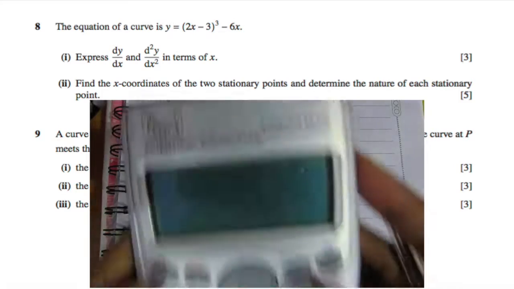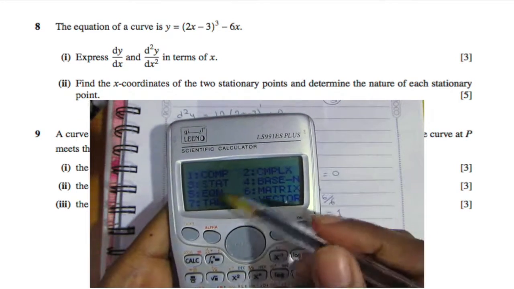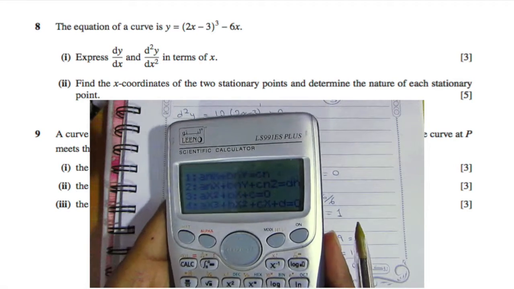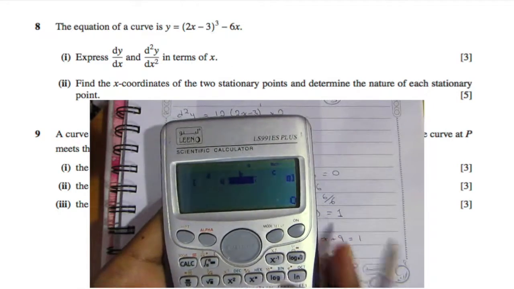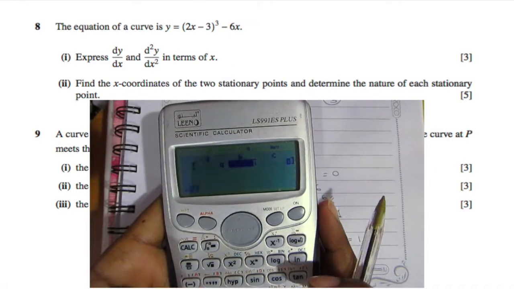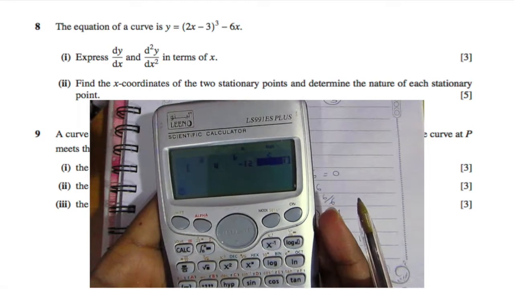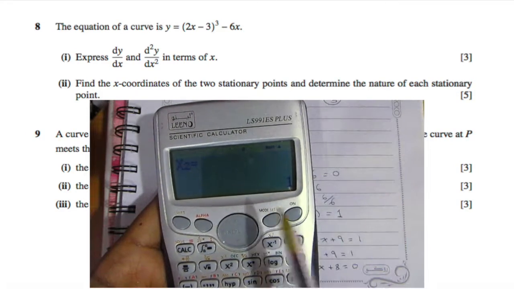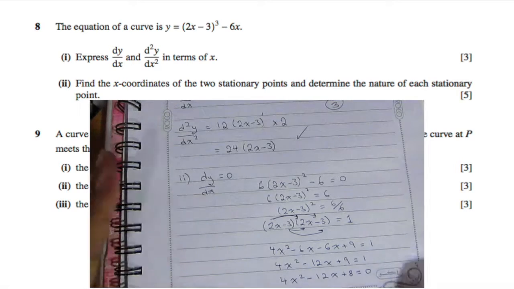You can do this manually, or you can use the calculator. So I go with mode, then I click 5 for equation, and then 3 for ax squared plus bx plus c. In this case, a is 4, b is negative 12, and c is 8. That gives us the x values of the two stationary points, which is what we need to find, and that's how you know you're right. That is 2 and 1. So basically, x is equal to 2 or x is equal to 1.